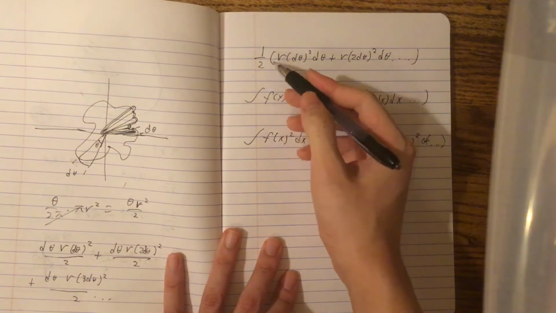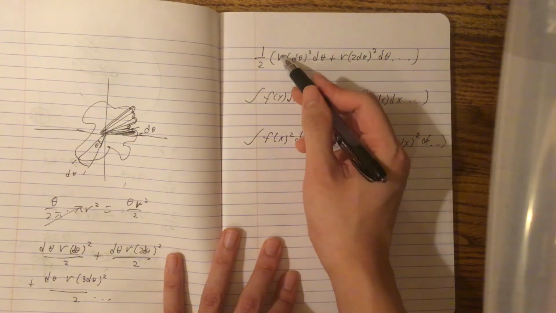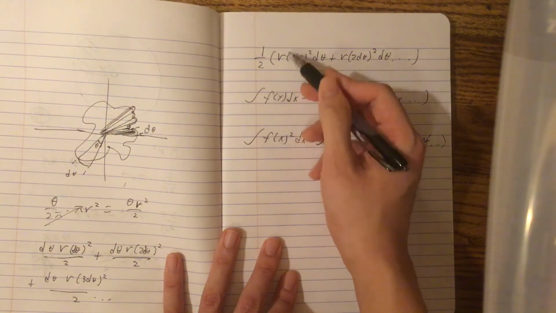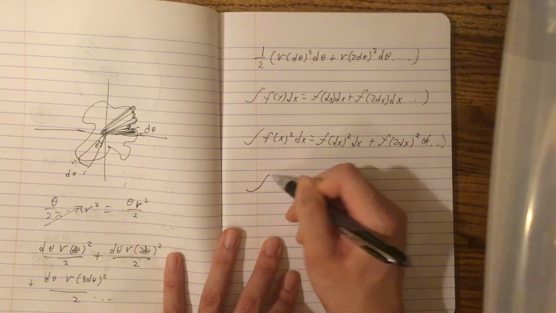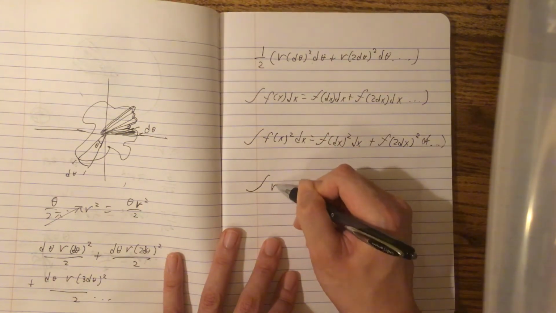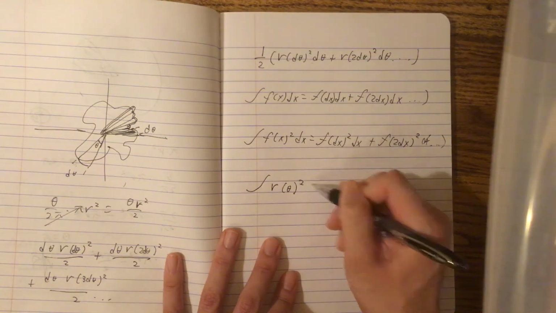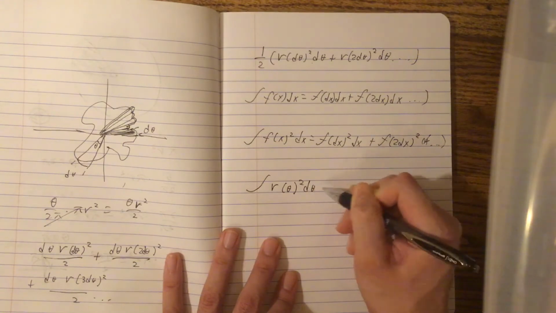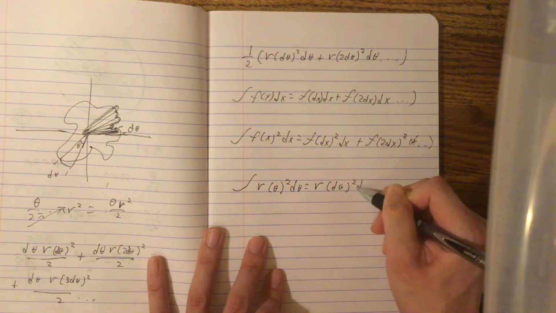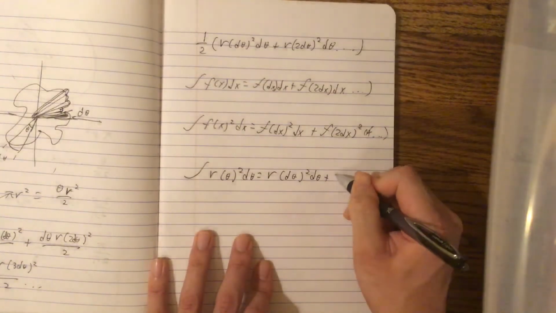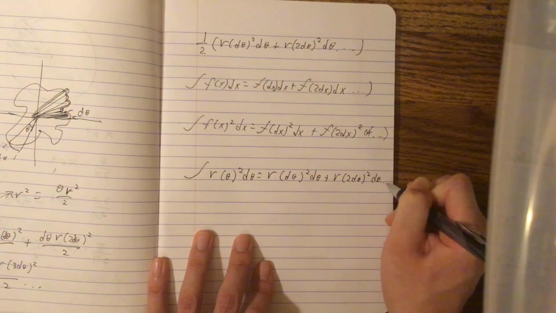If we factor out 1/2 and change our f's to r's and x's to thetas, we get this: the integral of r(theta) squared d theta equals r(d theta) squared d theta plus r(2 d theta) squared d theta, dot dot dot.